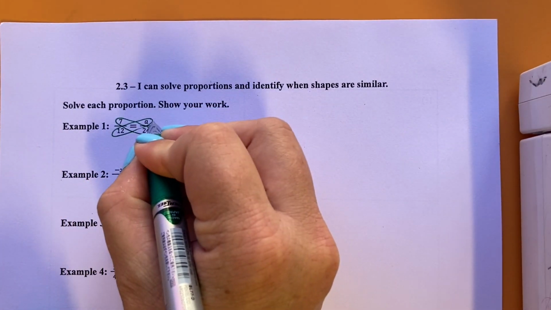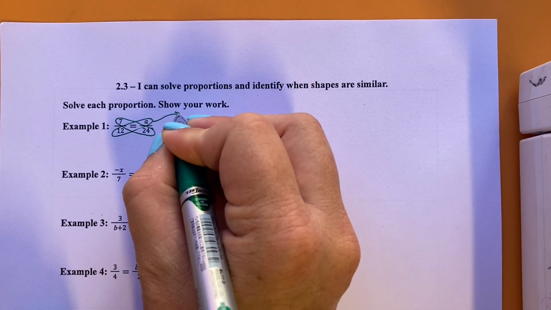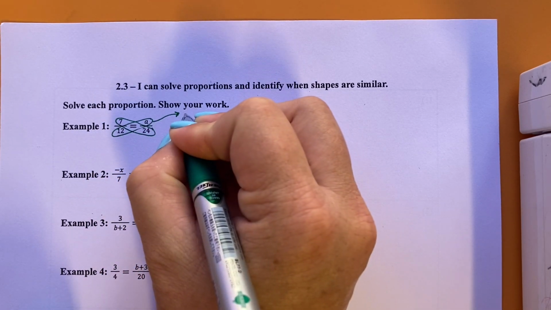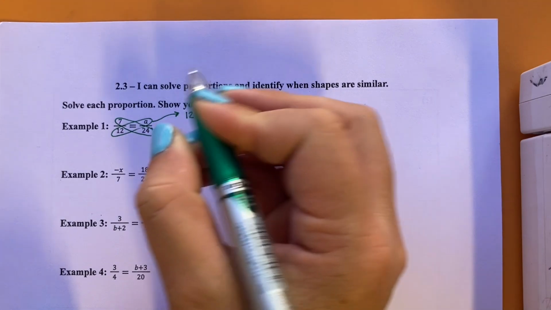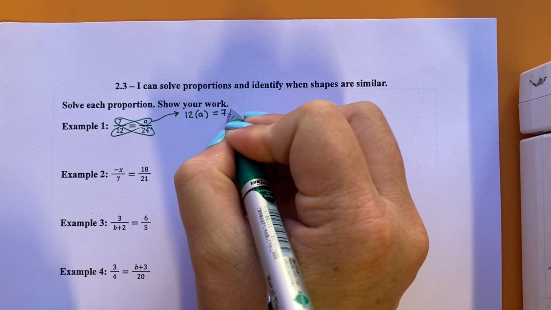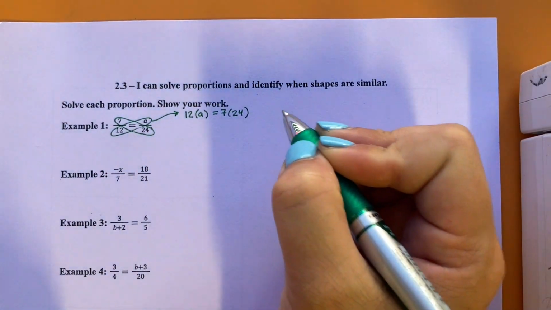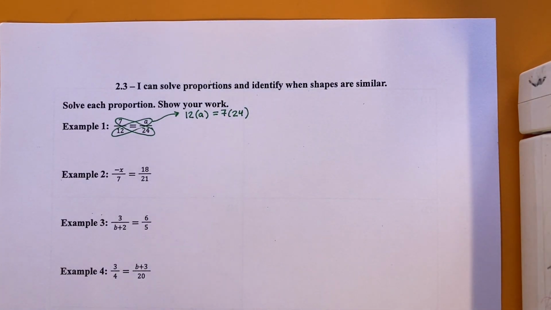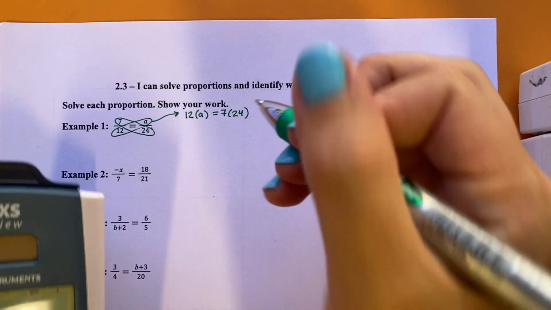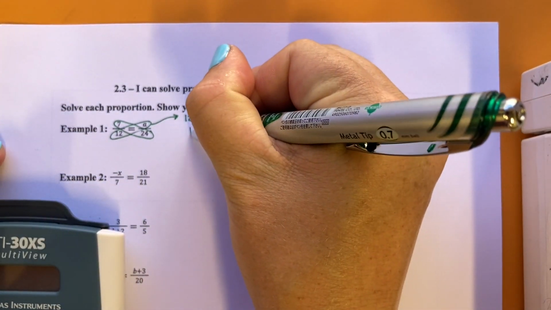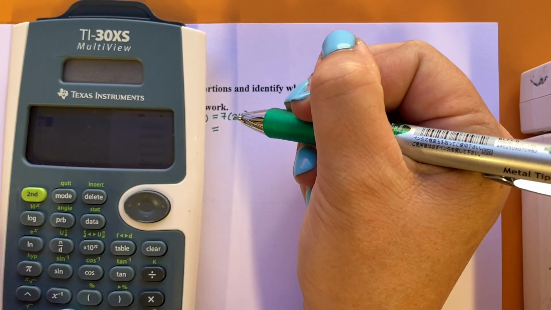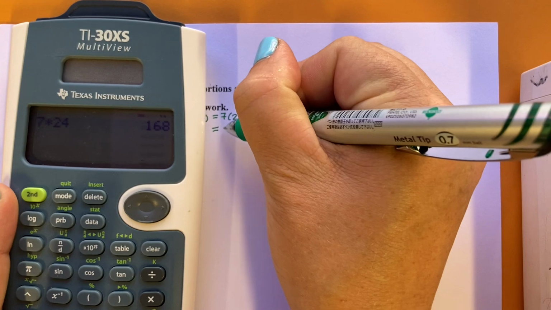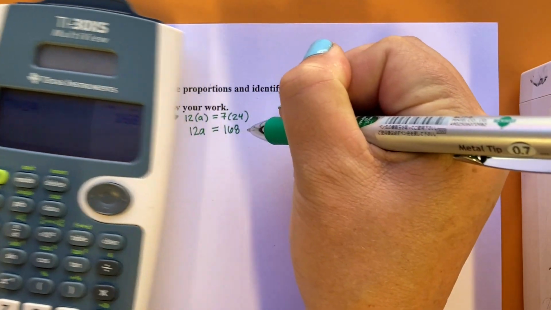So what would happen is we would have 12 being multiplied by A, and then we'd set it equal to 7 being multiplied by 24. Now, some of you will skip that step and go straight to saying that there are 12 A's equal to 7 times 24, which is 168.